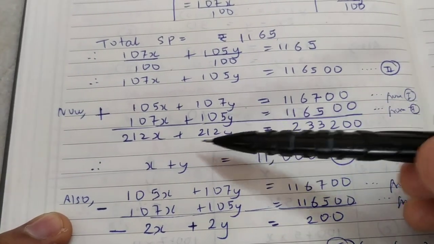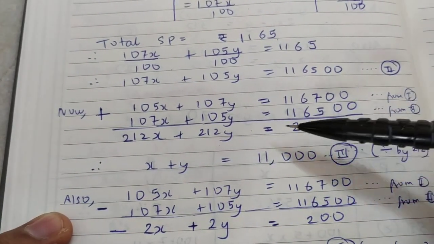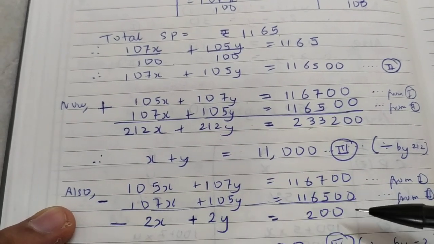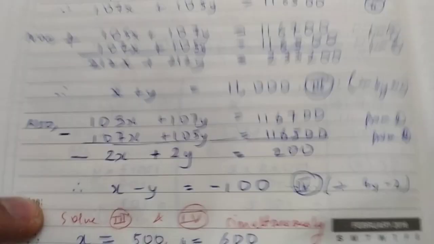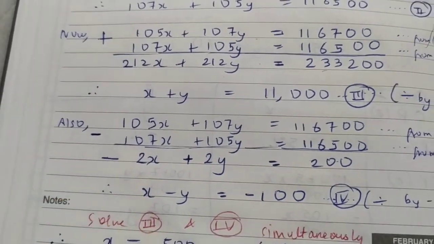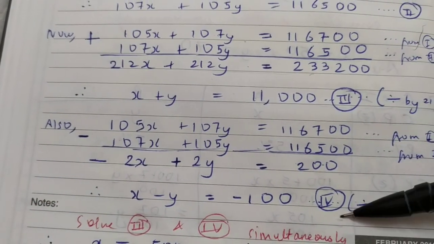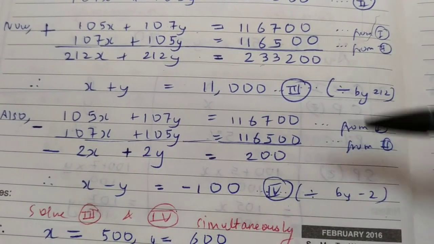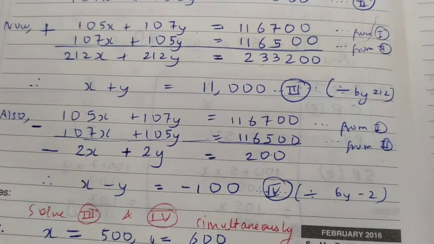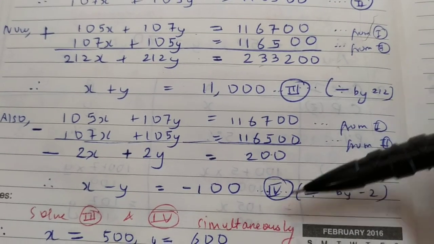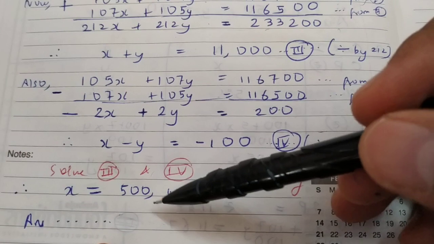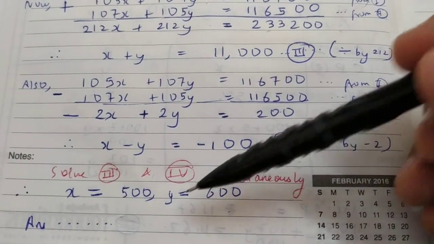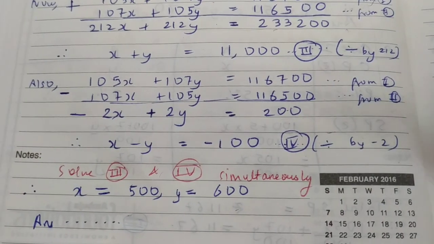So when we add them, then we have to divide this whole equation by 212. And even here, divide the whole equation by -2 to get two new equations. That is equation number 3 and equation number 4. Make sure you write all the reasons. Now solve equation number 3 and 4 simultaneously to get the values of x and y. And don't forget to write the final statement. That means cost price of A is rupees 500 and cost price of B is rupees 600.